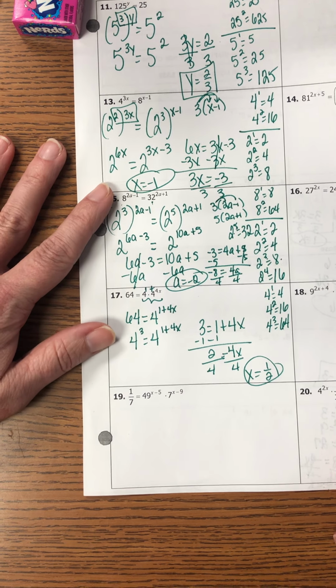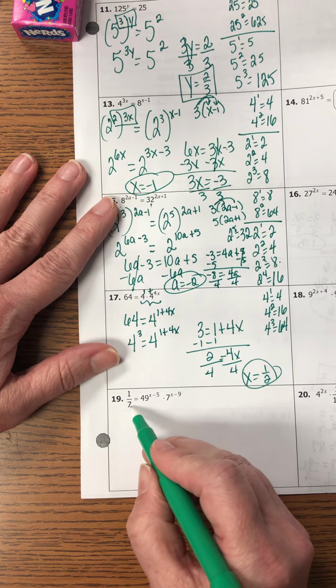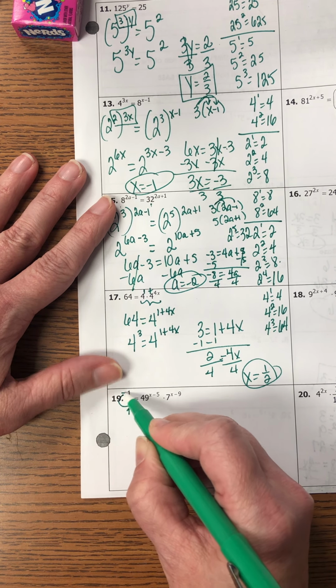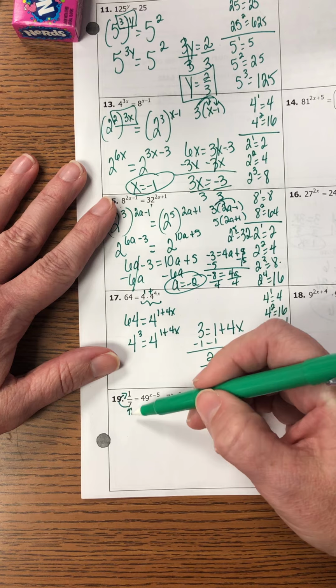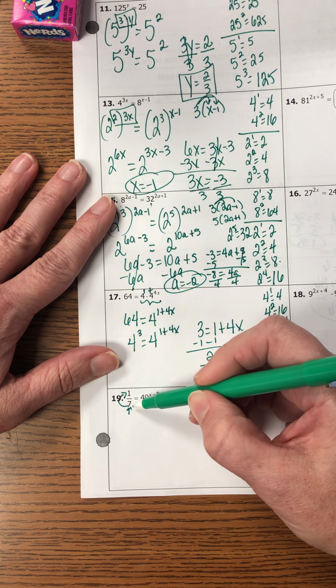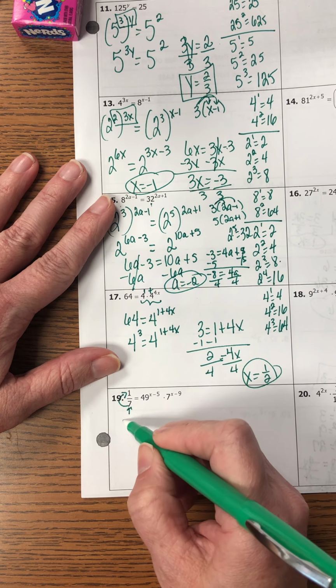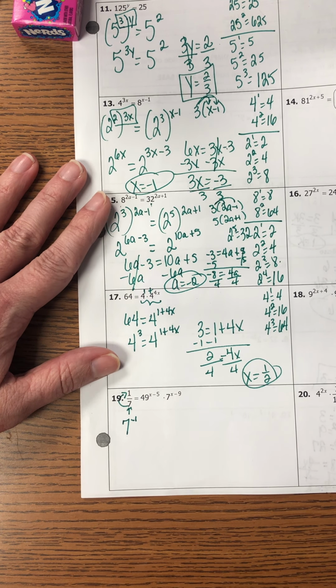And finally, number 19. I see the first thing is 1/7, so I'm going to move the 7 up to the numerator. When you go from the denominator to the numerator, your exponent has to change signs. So 7 to the first power will become 7 to the negative first power.